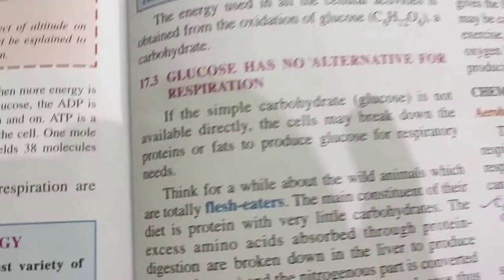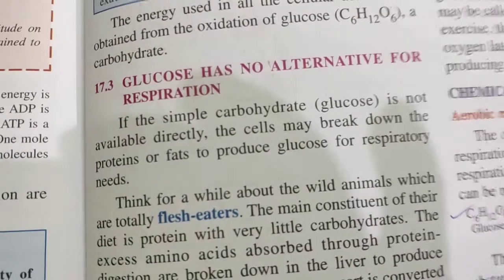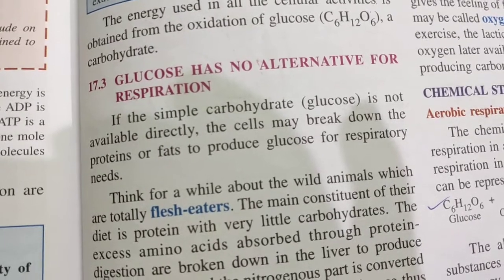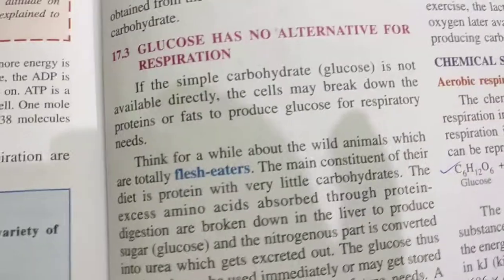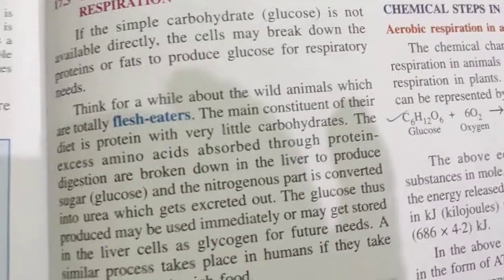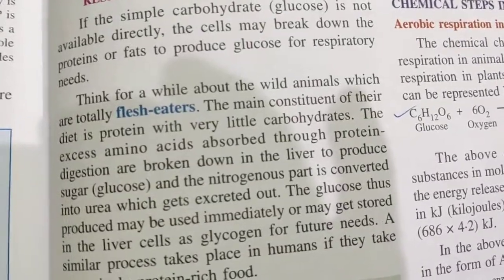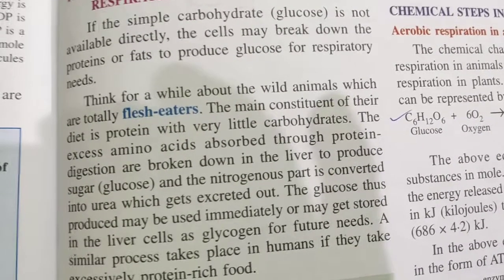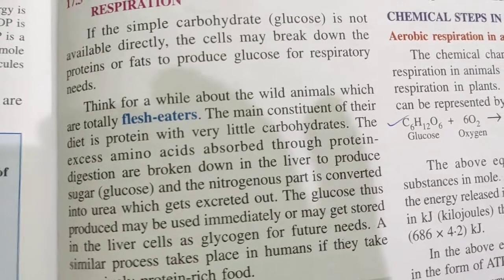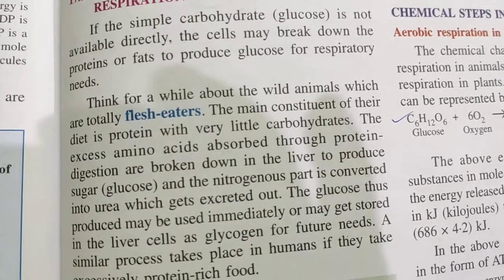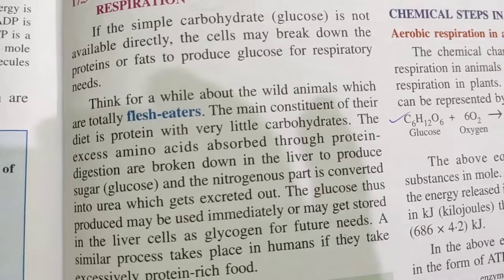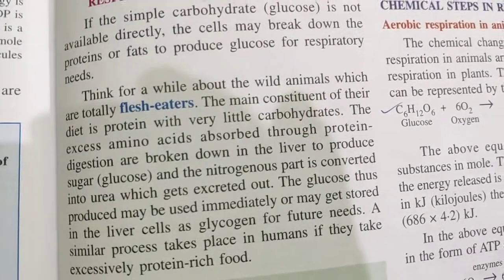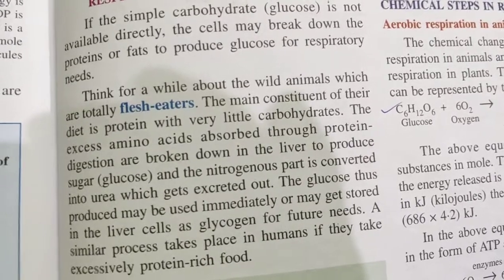Now, why does glucose have no alternative for respiration? If the simple carbohydrate glucose is not available directly, the cells may break down the proteins or fats to produce glucose for respiratory needs. Think for a while about the wild animals, which are totally flesh eaters. The main constituent there is protein with very little carbohydrates. The excess amino acids absorbed are broken down in the liver to produce glucose, and the nitrogenous part is converted into urea and excreted out. The glucose thus produced may be used immediately or may get stored for future needs.